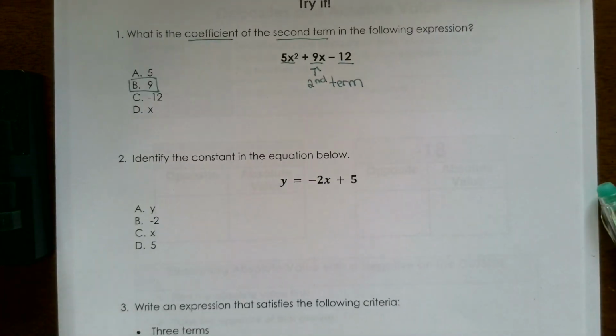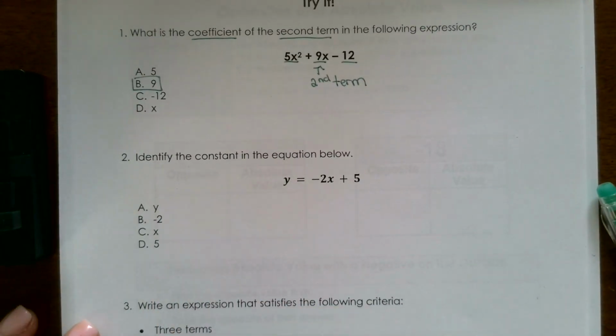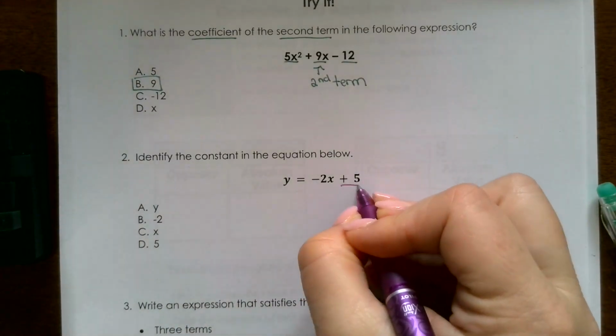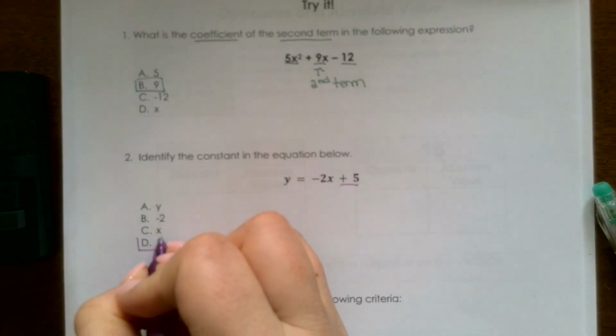Let's look at number 2. Identify the constant in the equation below. A constant is a number without a variable. It's a number all by itself, and that looks like 5.